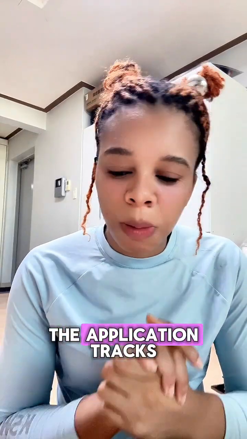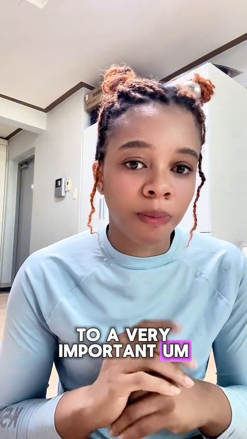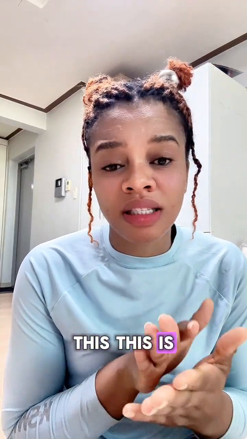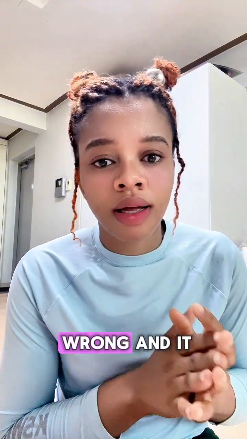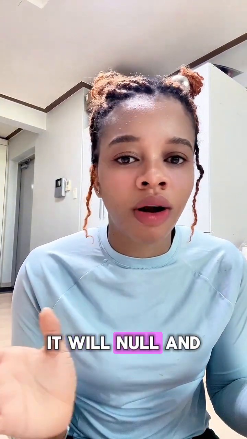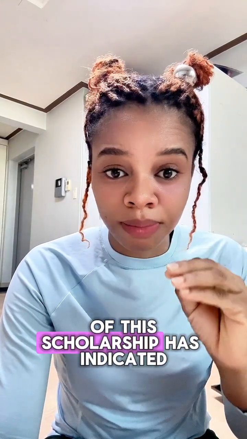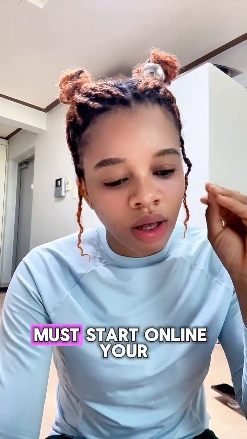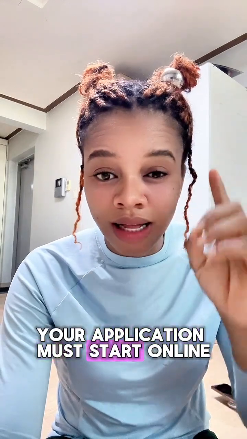Having talked about the application tracks, I'm going to go to a very important application guideline, which I tagged where to apply. I said it is important because a lot of people will get it wrong, and it will nullify the application. This year, the body in charge of this scholarship has indicated that every candidate must start online. Your application must start online.